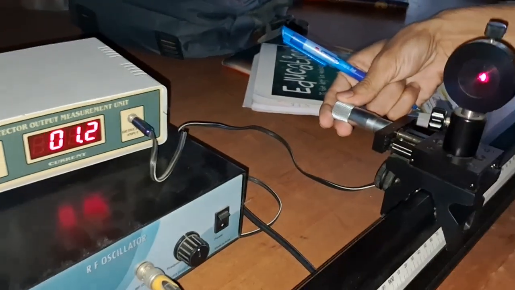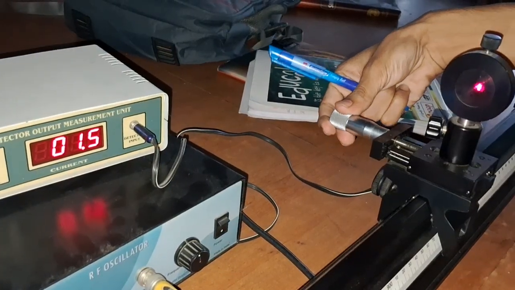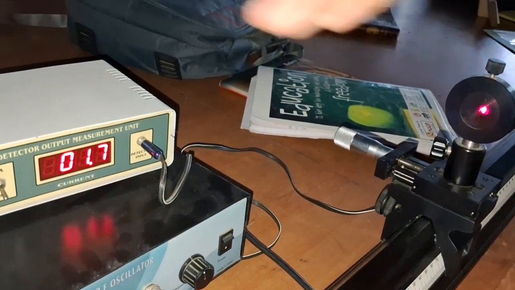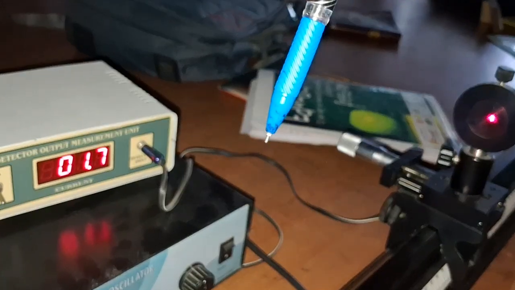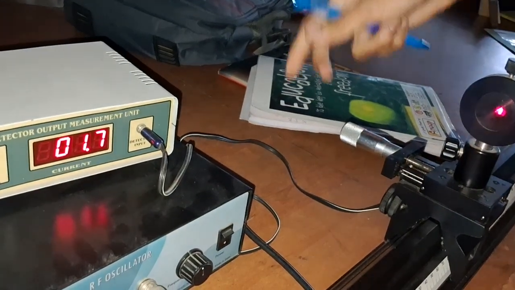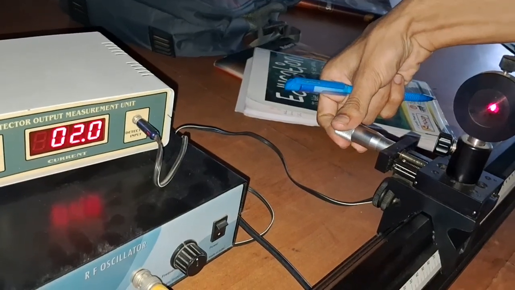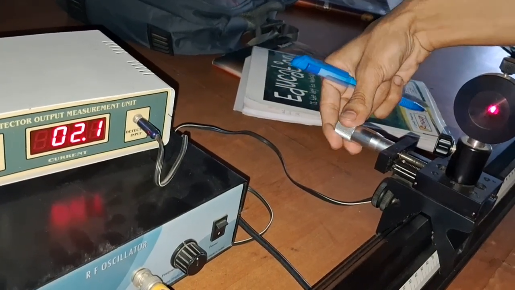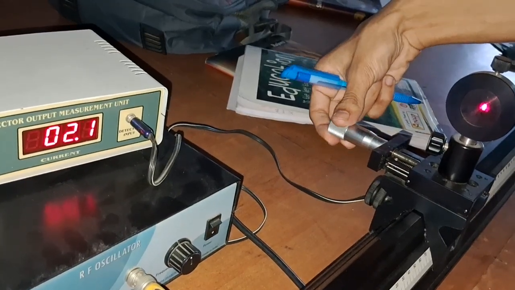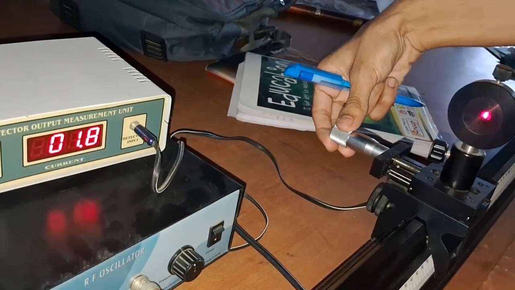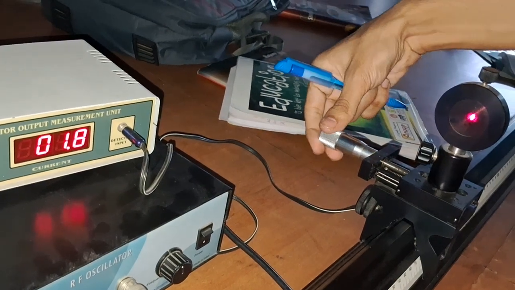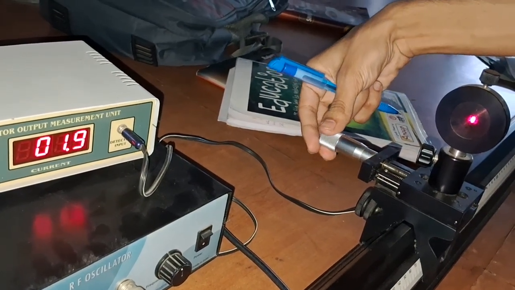As you can see, as I'm tightening, my pinhole is moving toward this side. Then the detector reading will increase, since it moves towards the diffraction pattern. As you can see, it is increasing. Now it has crossed the first order spectrum, and now it will again decrease. As you can see here, it's decreasing.